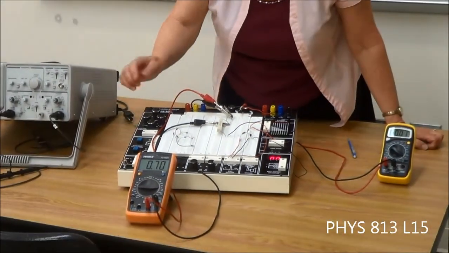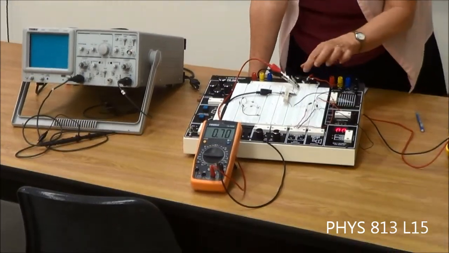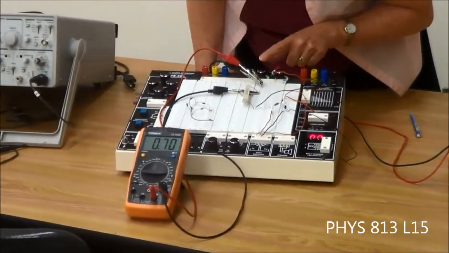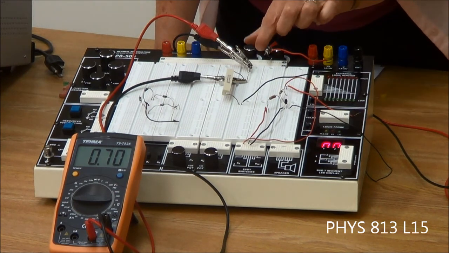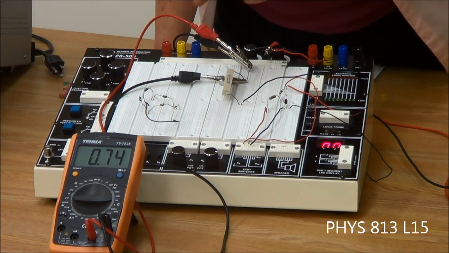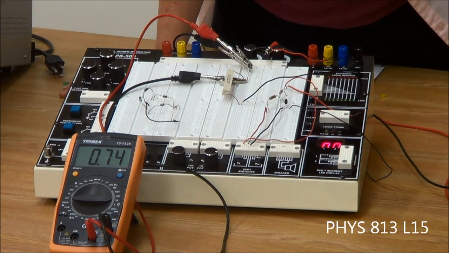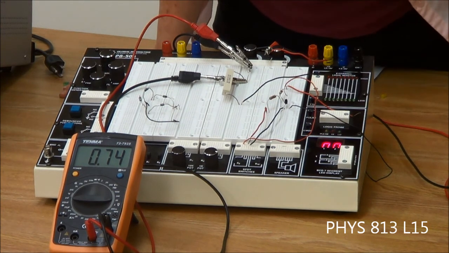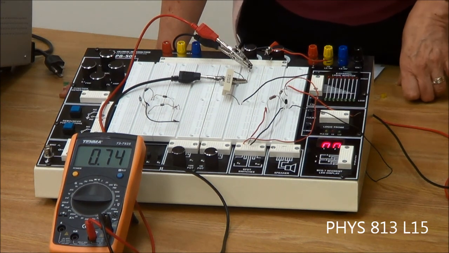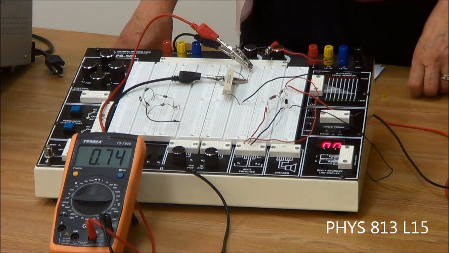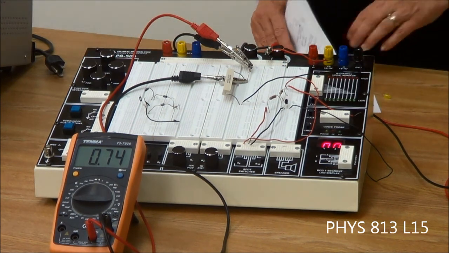So you'll notice that this says 0.7 volts. This is turned down, the positive is turned down as much as it'll go. So we turn this up a little bit and the voltage changes and we get more current. Now, these are amps, so it's like 0.03. And probably the best thing is to go ahead and record them, although I think I've got them in milliamps.